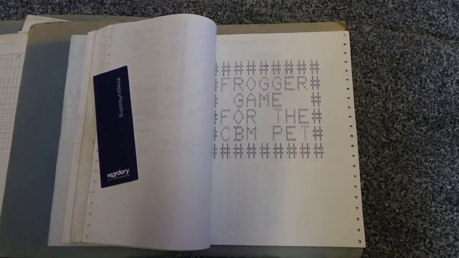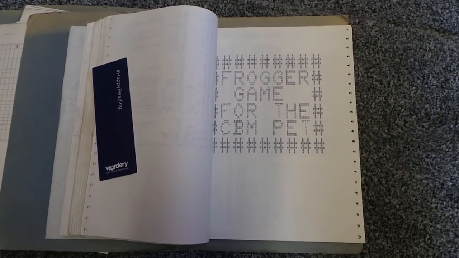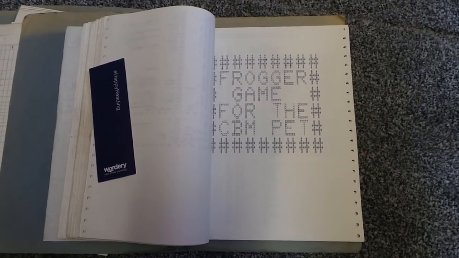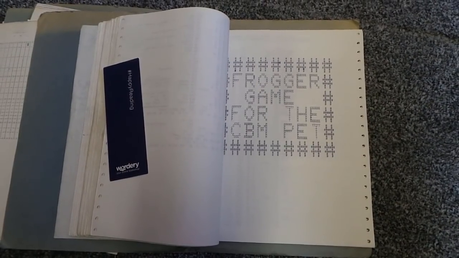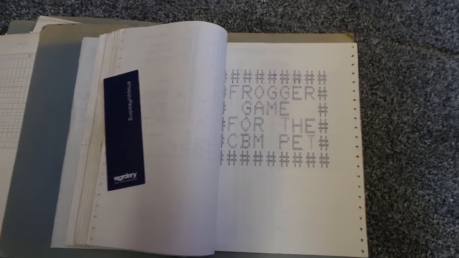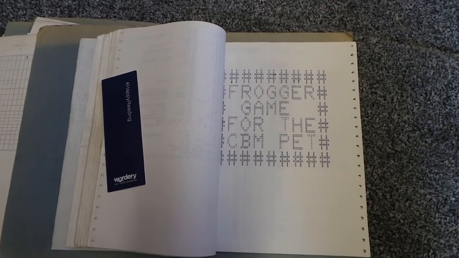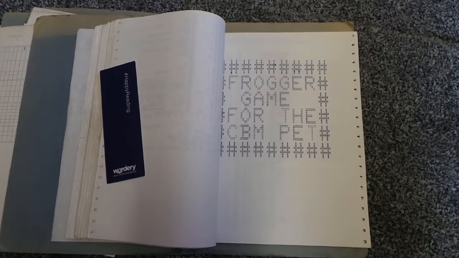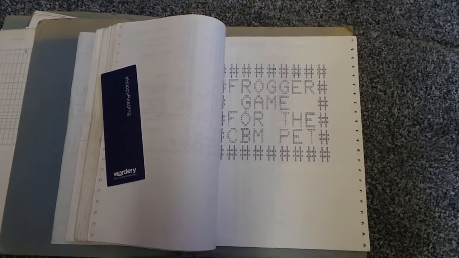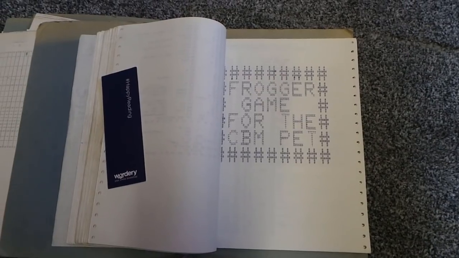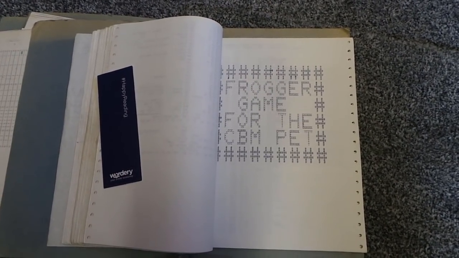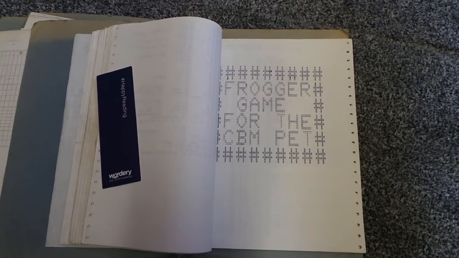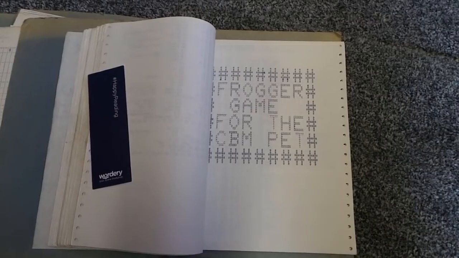For the story of this, I was doing my A levels at sixth form, and we weren't allowed to play games. We weren't allowed to play Commodore PET games or anything like that. It's banned. So I said to my teacher, can I write a program totally in machine code as part of my coursework?